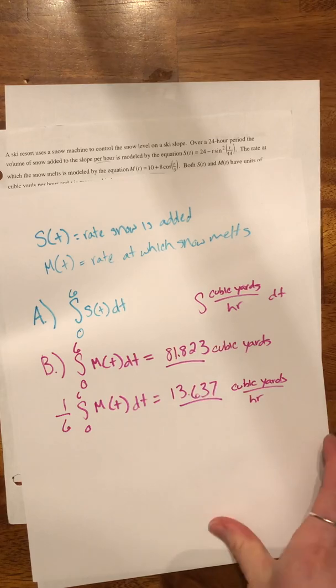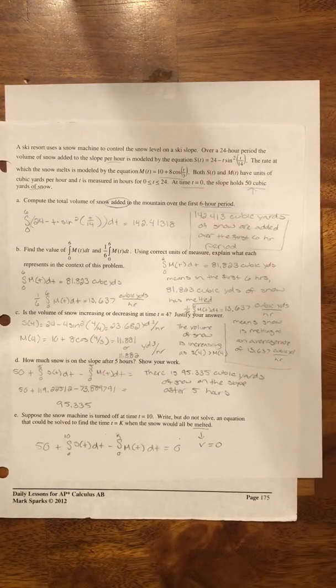Instead of writing all this down, I'm going to read this too, but you would have to say this integral from 0 to 6 of m of t dt, this means that in the first 6 hours, so from 0 to 6 hours, 81.823 cubic yards of snow has melted. Yeah, because M was talking about the melting rate. So this is not the number of cubic yards of snow that have been added. Think about this as the change in cubic yards, but because this is M of t, we're talking about melting. So I can say 81.823 cubic yards of snow in the first 6 hours, because I have to do this integral from 0 to 6, has melted.